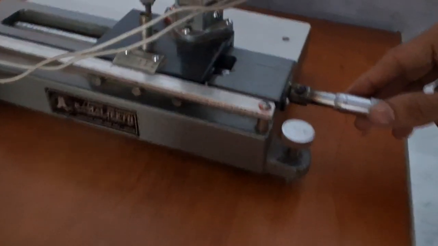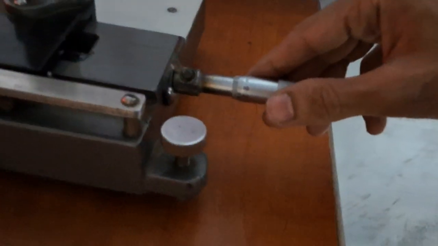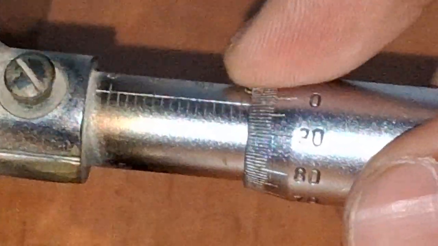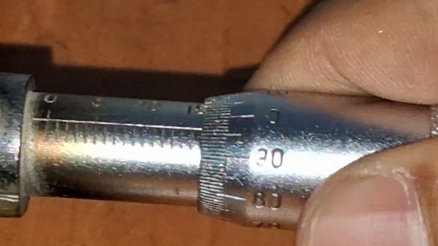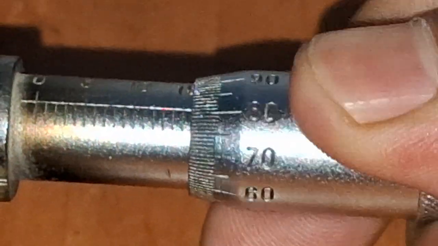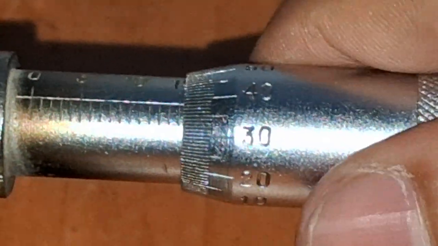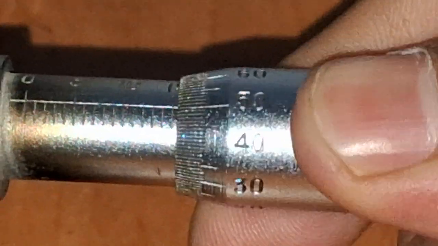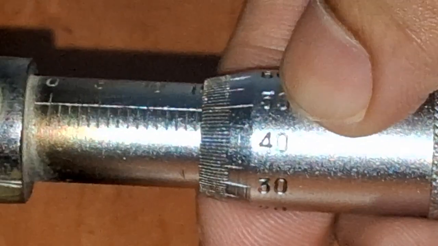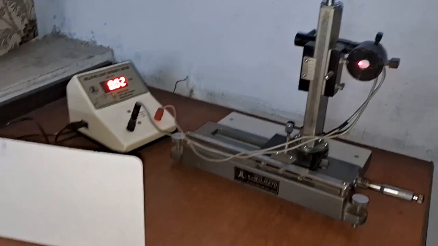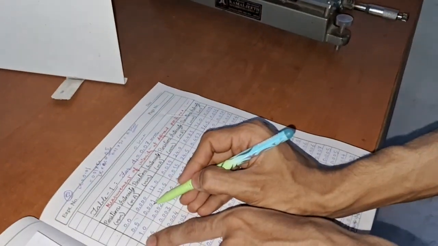Okay, so as you can see here, focus it. It is right now at 0. I will rotate it up to 50 divisions. I'm rotating it from the 0, clockwise, and up to 50 I have rotated. This is my second reading. The starting reading was 0.00, and my second reading is at 0.5.